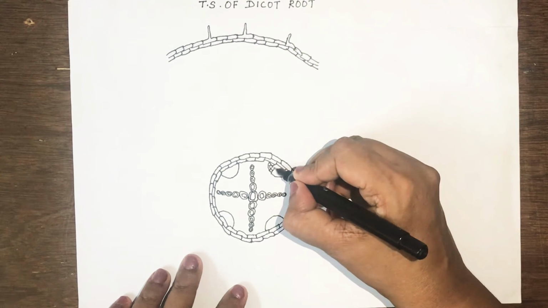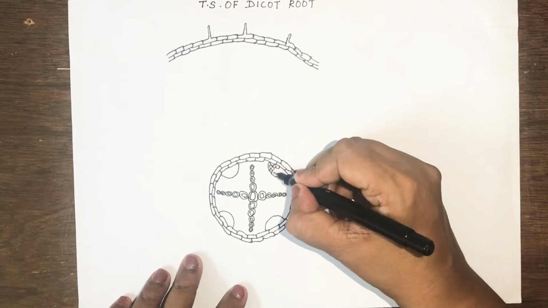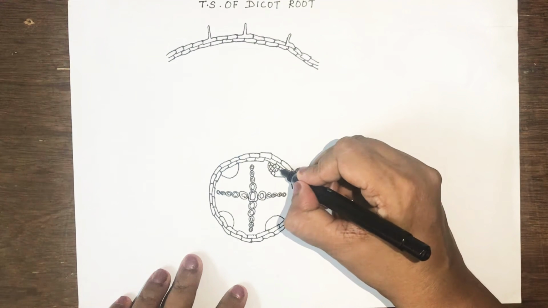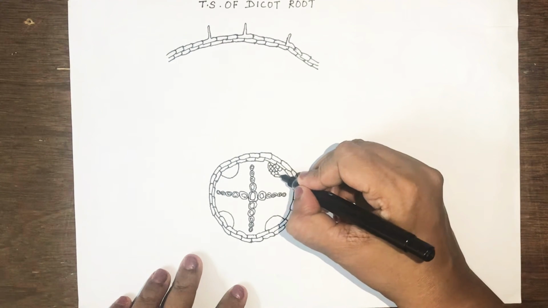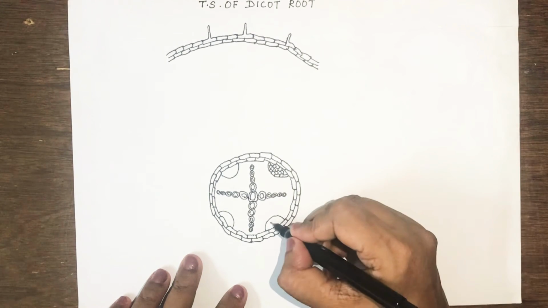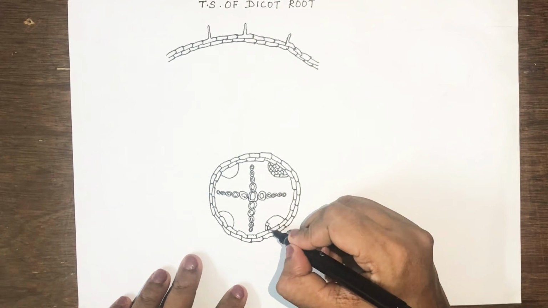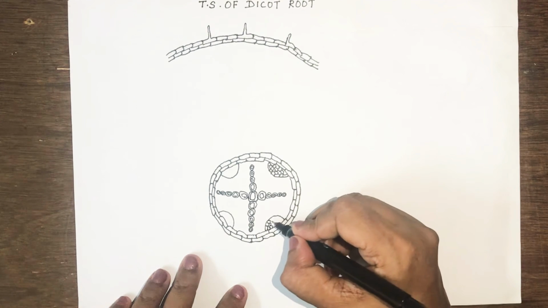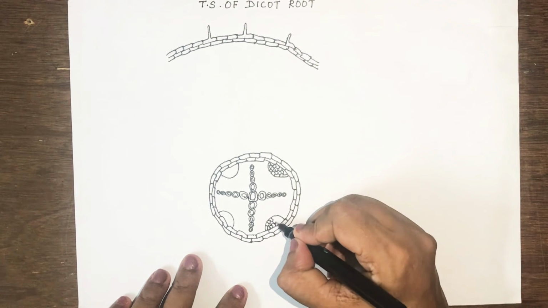Such type of arrangement we call it as radial vascular bundle. So in between xylem, we have to draw small cells. These cells represent the phloem.